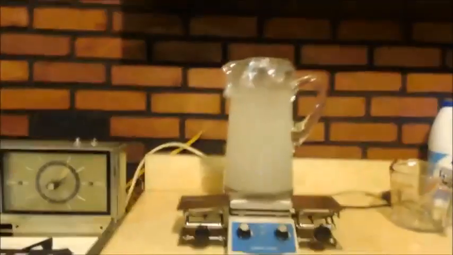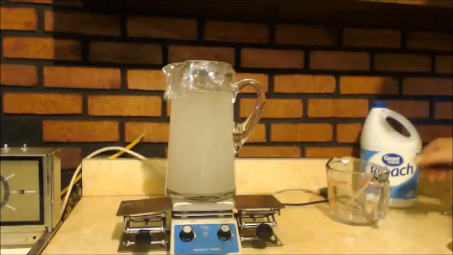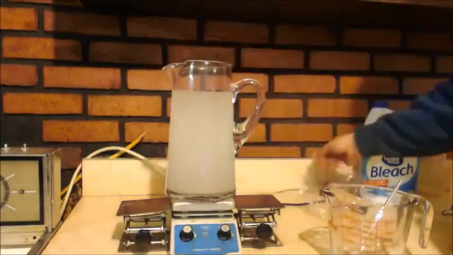You can see it's cloudy as heck, but it looks like it's white. So I'm going to stop the stirring. It's up to 20 C right now. So that's pretty good. I'm going to stop stirring and let it settle down, see if it's clear or not. I don't know if you can see that or not. It seems like it turned green again. But it was clear. And it's kind of separated, so what I'm going to do, I'm going to pour it in here, just the top half.